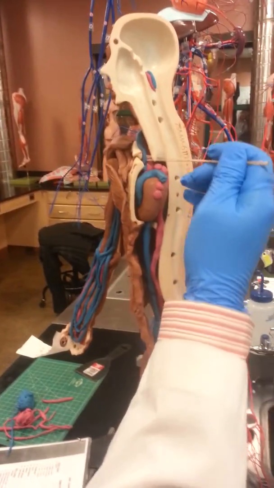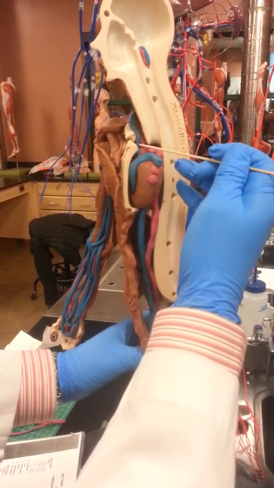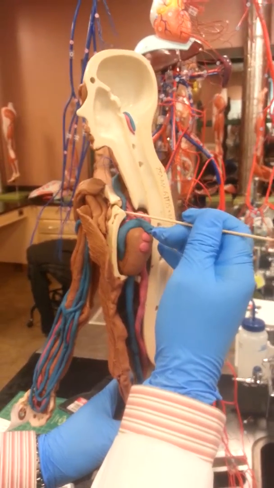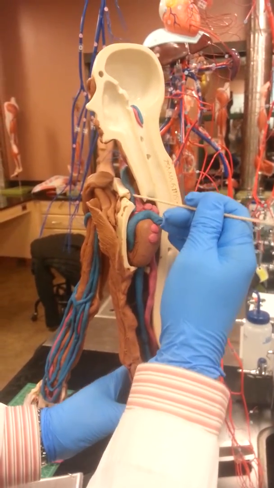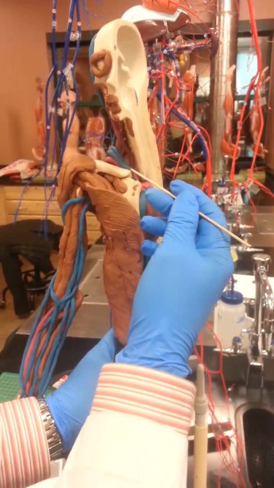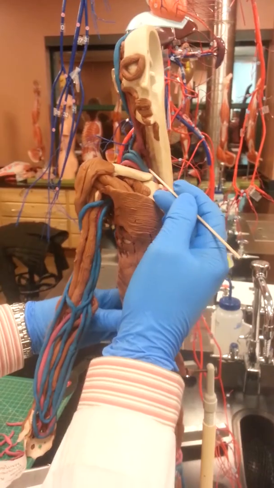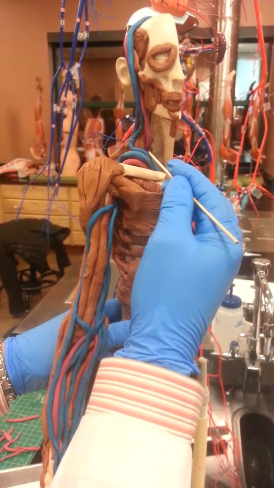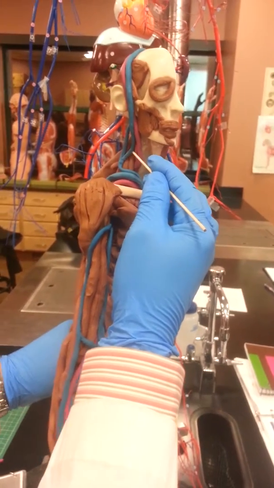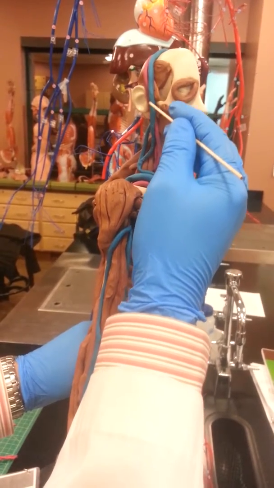This one here is the superior vena cava. The first branch will be the brachiocephalic vein. If we follow the brachiocephalic vein, we have here the jugular vein, and this one is considered the external jugular vein.